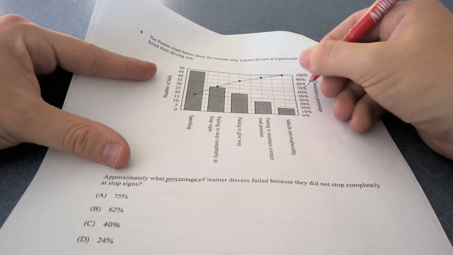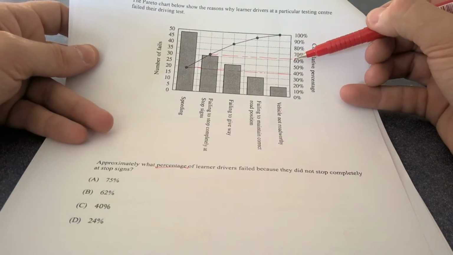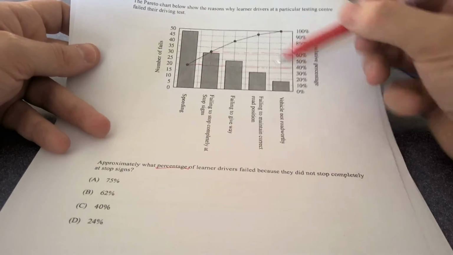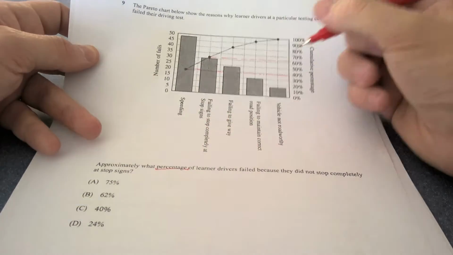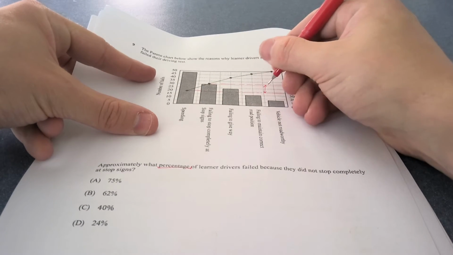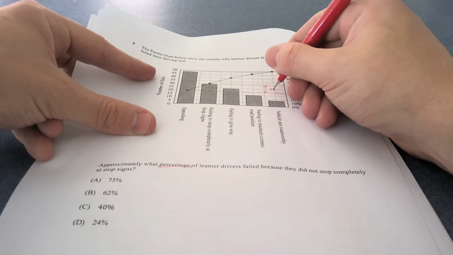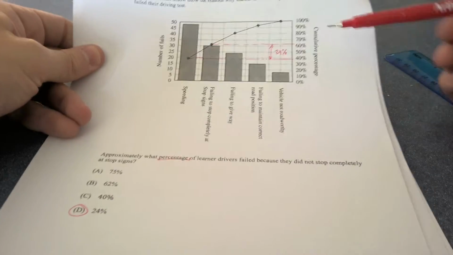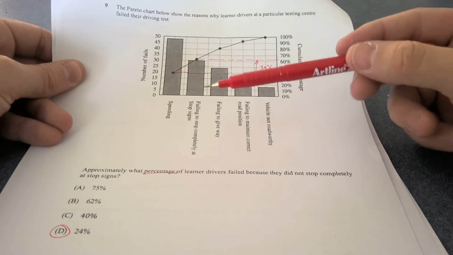And then we're saying that, remember this is cumulative percentage. So this 62 is saying that 62% of drivers are failing because of speeding or by failing to stop at the stop signs. But here we're just focusing on just the stop sign. So we're looking at the difference between these two. And so if that's 62 and that's 38, that means there's 24% in between those two. So simply 24%. The key to this one is remembering that this is cumulative percentage rather than the actual percentage.